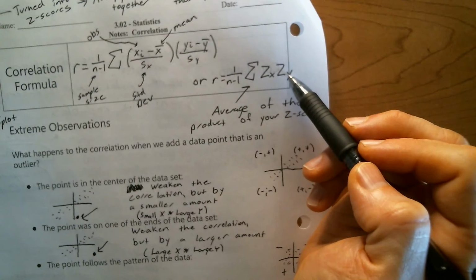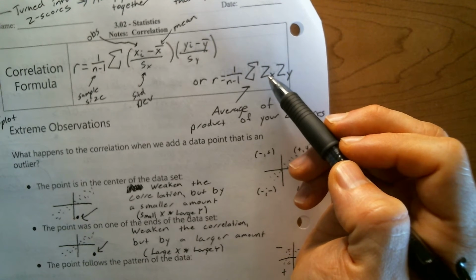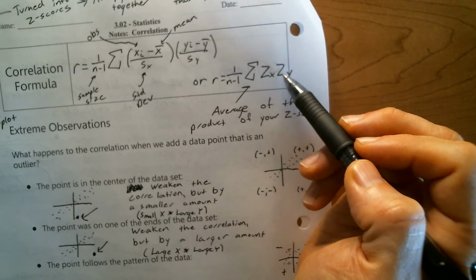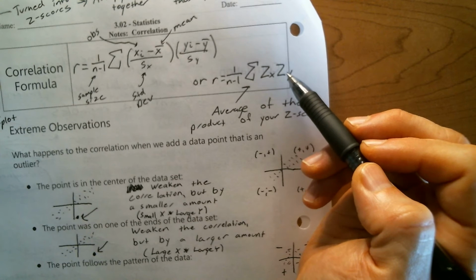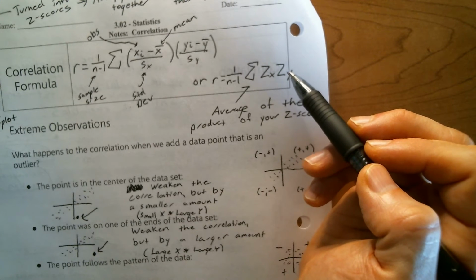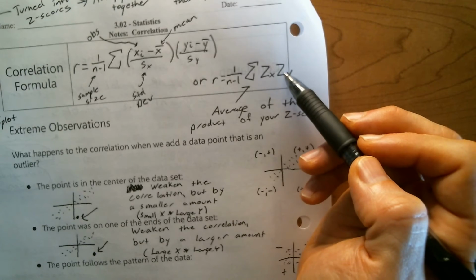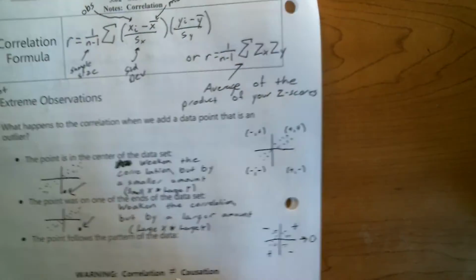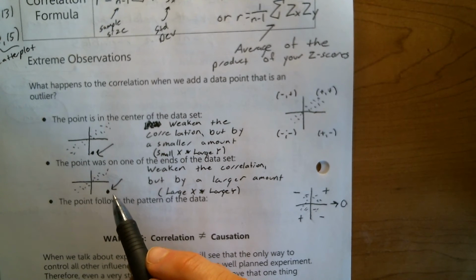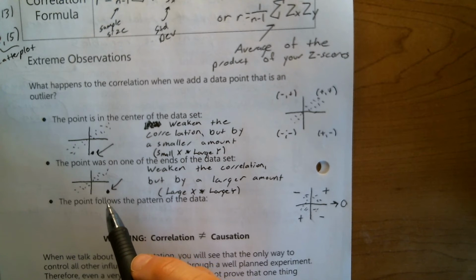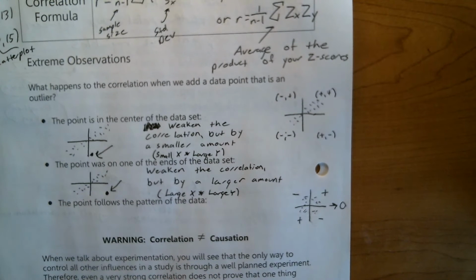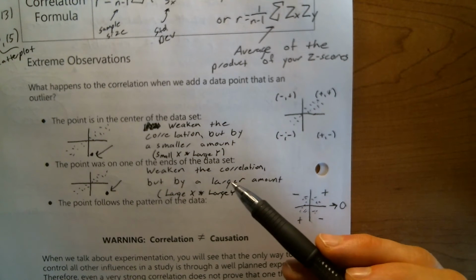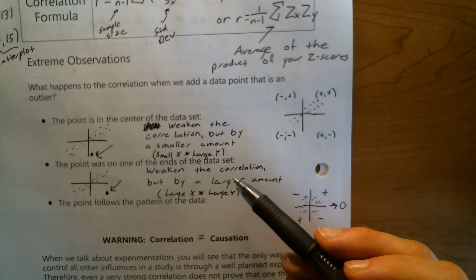And if this is 30 and this is 0, it ends up being 0. The fact that this is 30 becomes irrelevant. It wouldn't matter whether this was 30 or 50 or 100. If this is 0, it's going to get wiped out either way. Versus down here, if you have a large X z-score and a large Y z-score, the product of those is going to become even larger, which is going to have a more significant impact on the correlation.